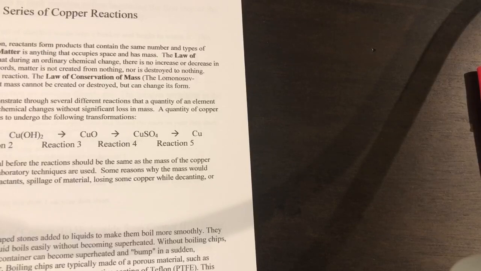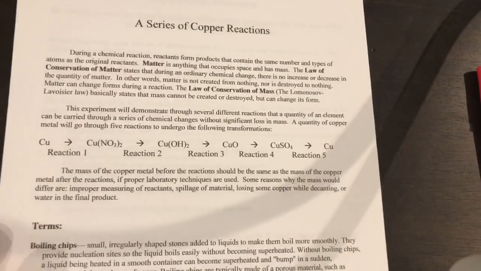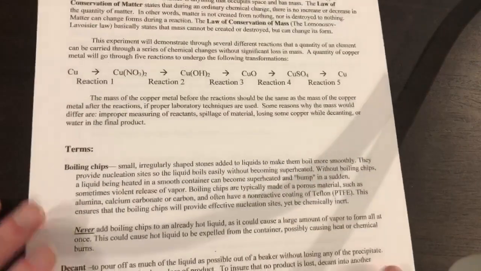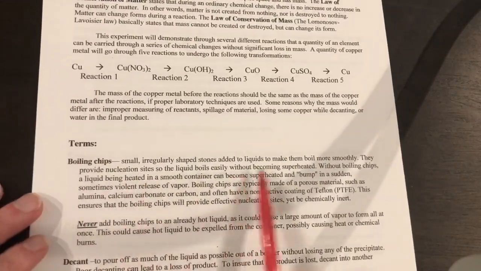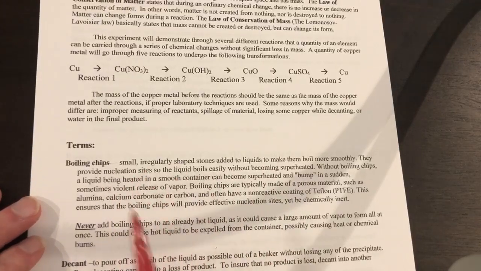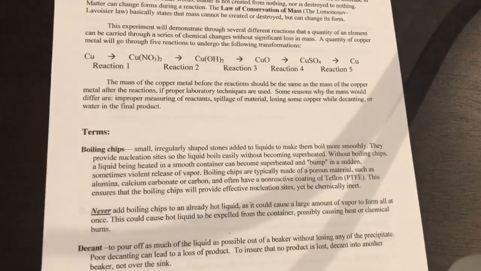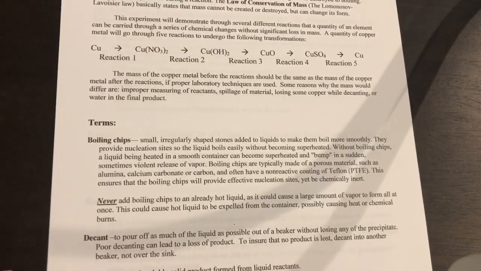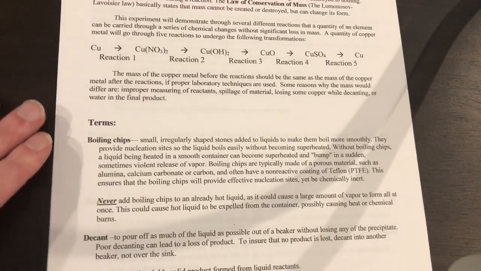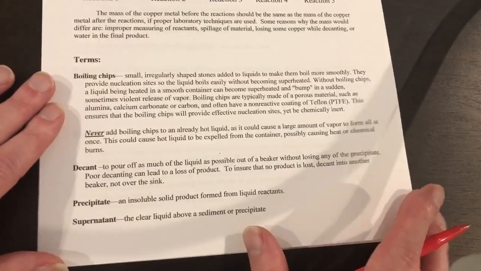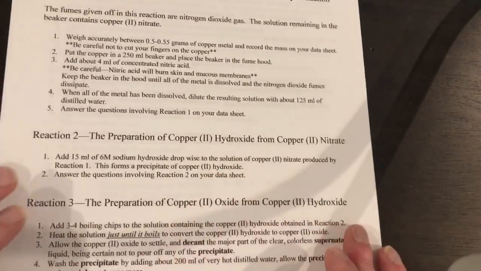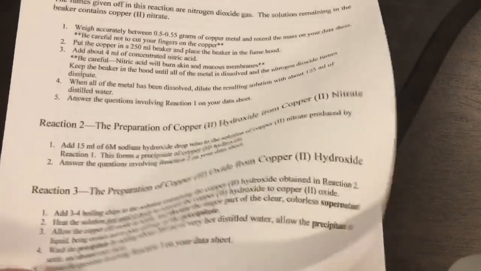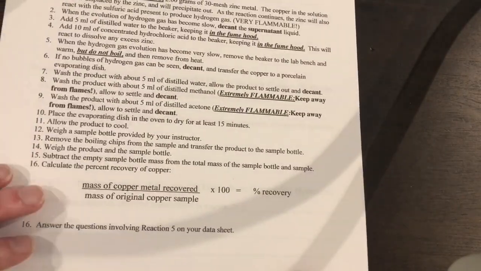Okay, so conservation of matter. We already said that that's super important, that matter cannot be created or destroyed. So we're going to go through these reactions. We already talked about these terms. Boiling chips make even boiling. Okay, boiling smoothly. Decant means to pour off. Precipitate is an insoluble solid formed by two liquids. Supernatant is what we're going to pour off. Okay, so these are the steps of the reaction. So you can read through that, pretty much talk through that.